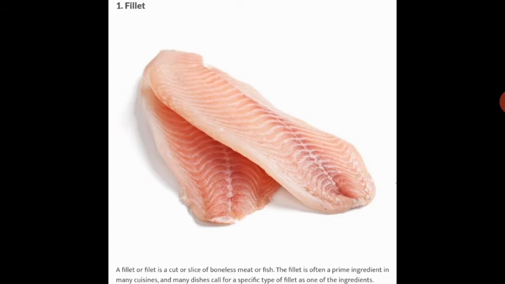Fillet. As shown in the figure, a fillet is a cut or slice of boneless meat or fish. The fillet is often a prime ingredient in many cuisines, and many dishes call for a specific type of fillet as one of the ingredients. This is a whole part of fish from one side, from the head to the tail, without bones and without skin.